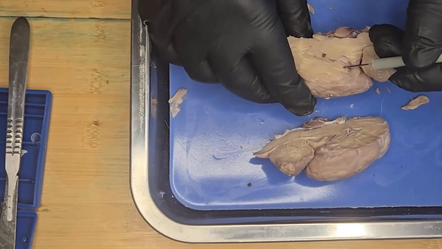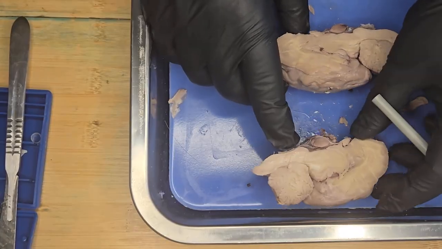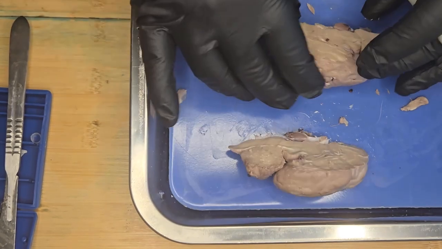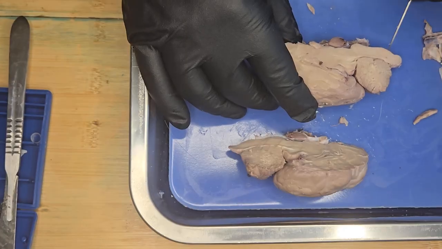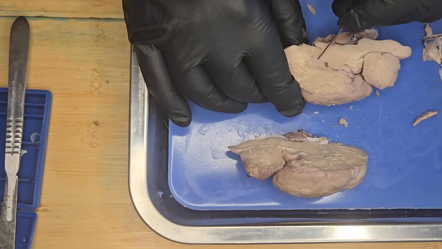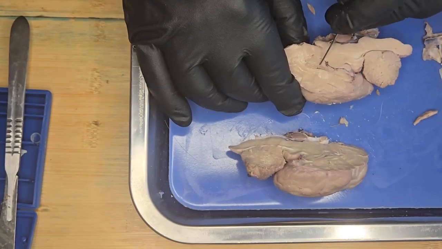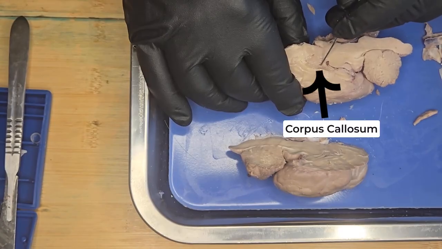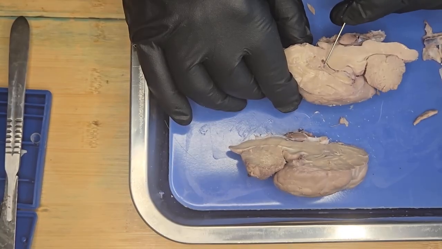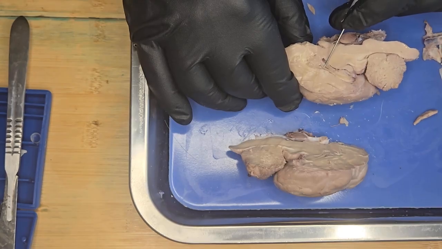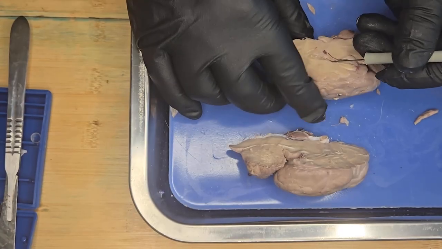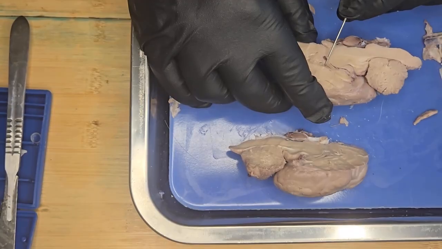This region here, I'm just seeing where you can see it better on this one. Okay, this region of the brain here is called the corpus callosum, and this is the brain's communication highway. It's a thick band of white matter and allows the two hemispheres to share information, and it helps with coordinated thinking, movement, sensation, and vision.